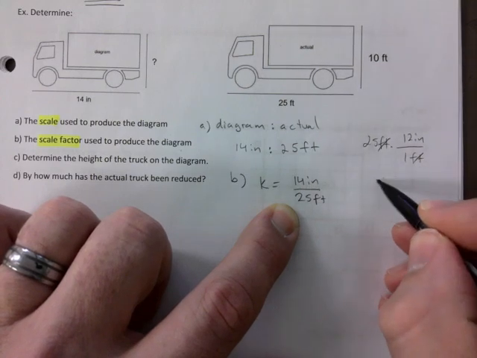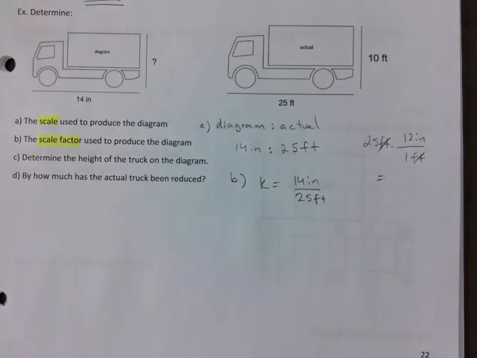If you converted your inches to feet, it's not wrong. I just find it easier. Otherwise, if you want it as a fraction, it might not look as pretty. We want pretty fractions, right?